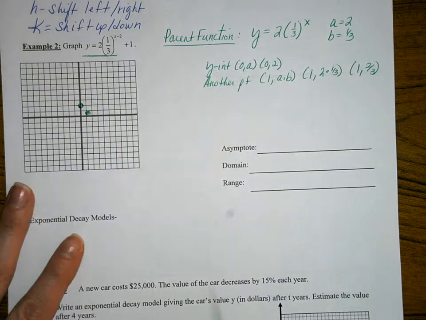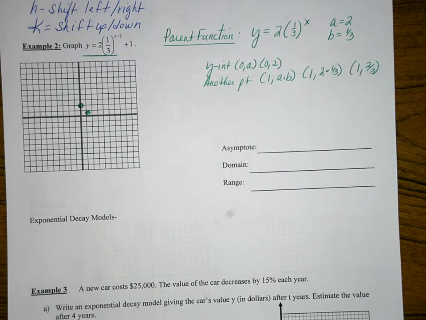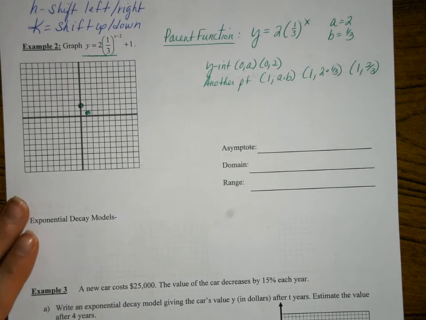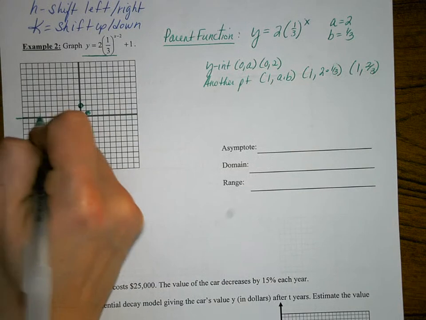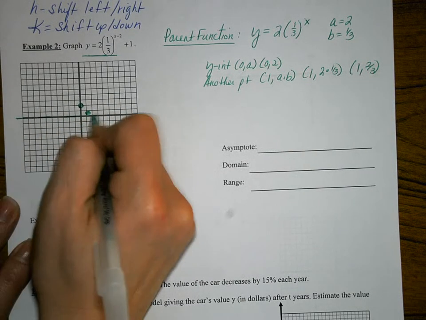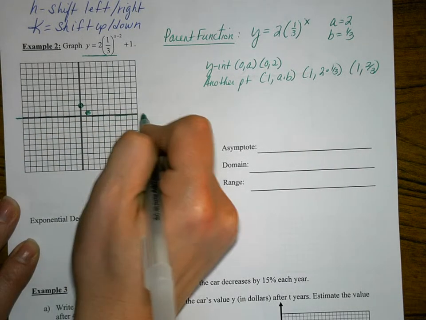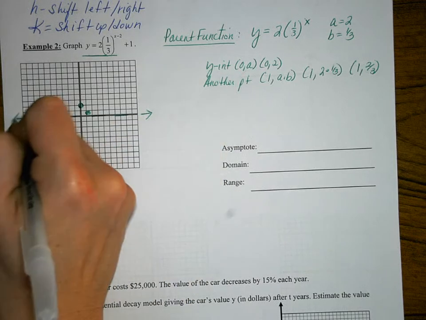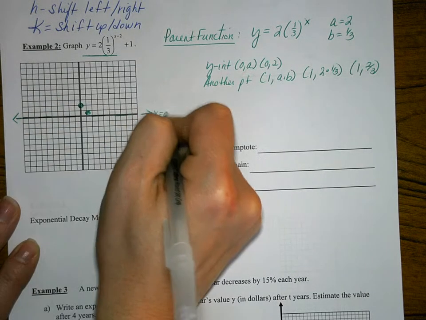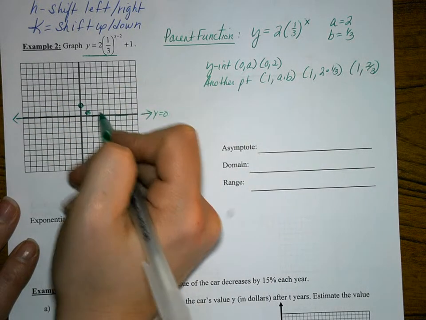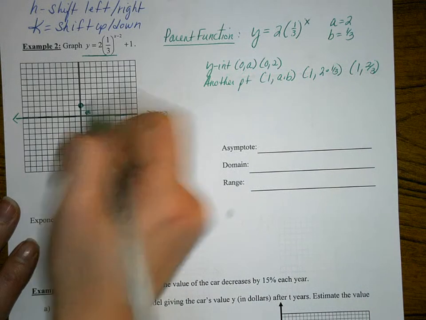All right. Now, what else do I need on my graph? The asymptote at y equals 0. So I'm going to get that asymptote on there on the x-axis at the line y equals 0. And my graph slopes down gently towards the x-axis.